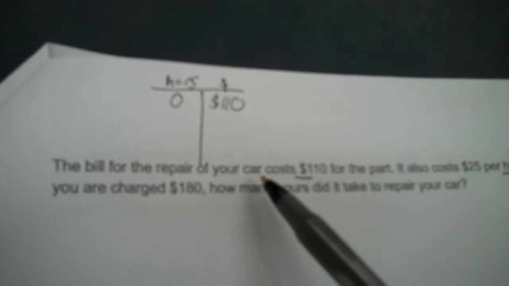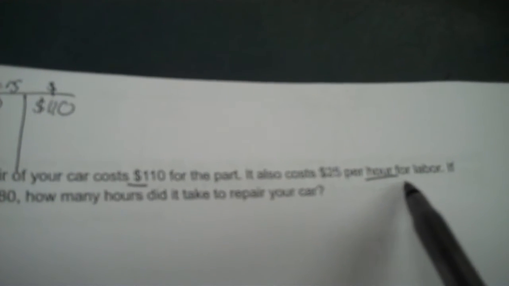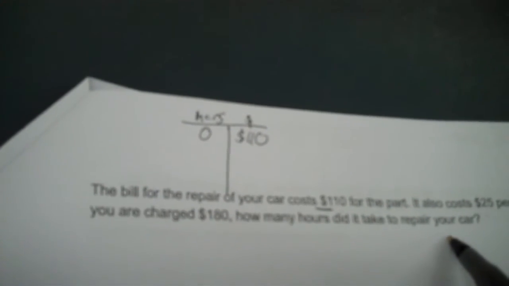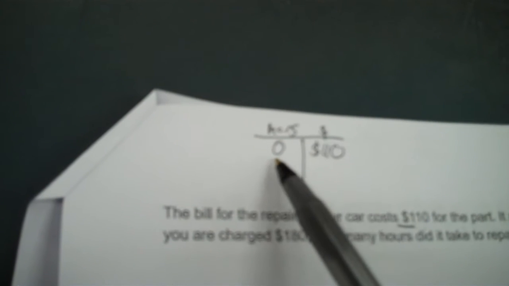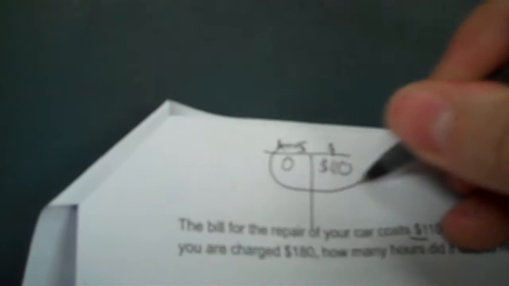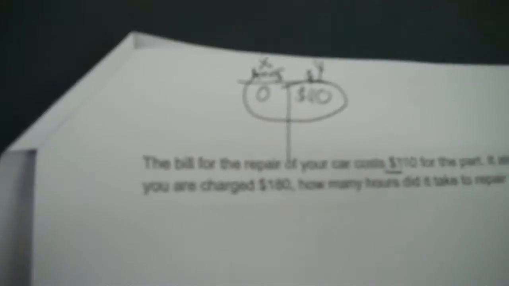The bill for the repair of your car costs $110 for the part. It also costs $25 per hour for labor. If you are charged $180, how many hours did it take to repair your car? Now I want you to look up at that table with the hours and the money. Even at 0 hours, we still have $110. So when I actually have a value right there for my y, by the way, the first column's x, the second column's y. When your y actually starts with a number, you want to make the 3 boxes with the line over here and then write the equation.